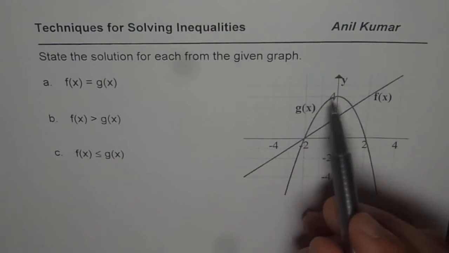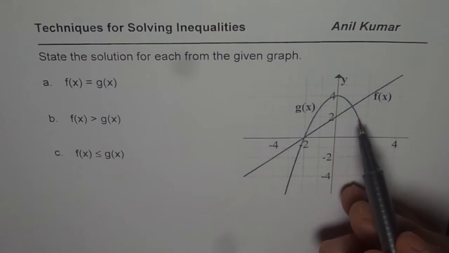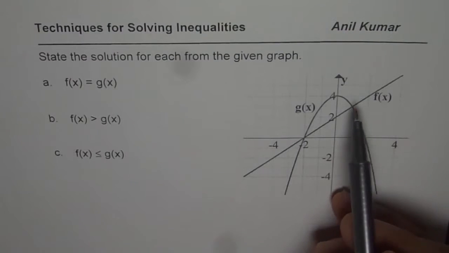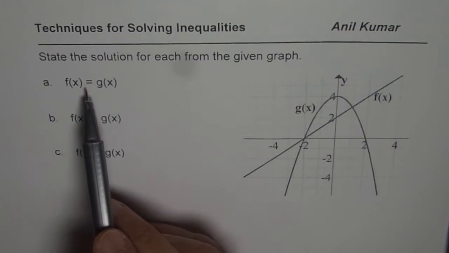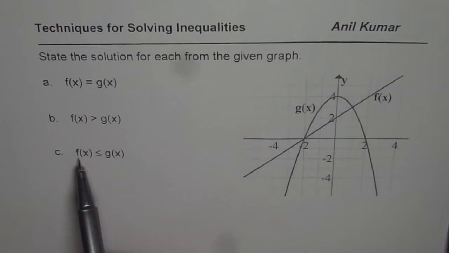We are given graph of two functions. g of x is a parabola, f of x is a straight line. And you have to write solutions for f of x equals g of x, f of x greater than g of x, and f of x less than or equal to g of x. You can pause the video, answer the questions, and then look into my suggestions.